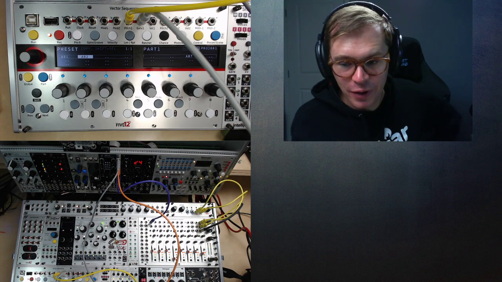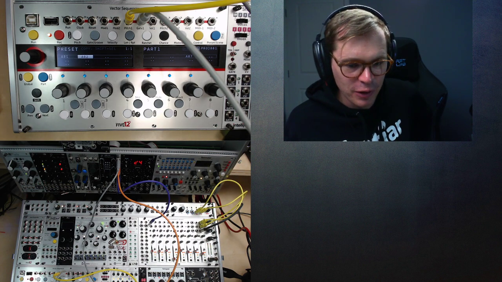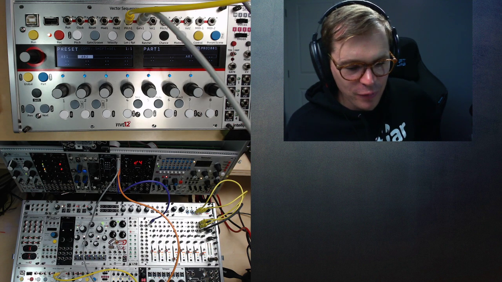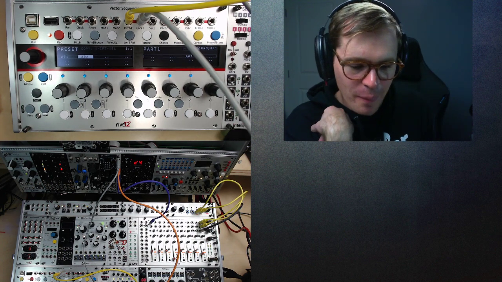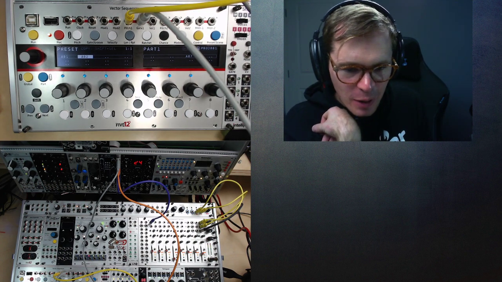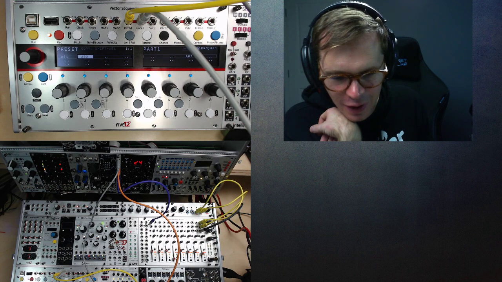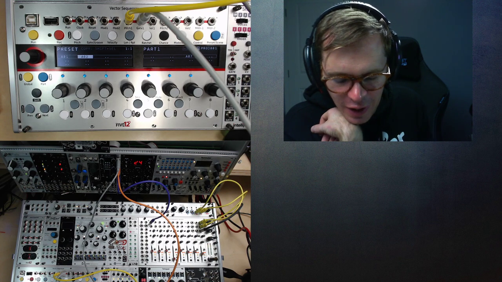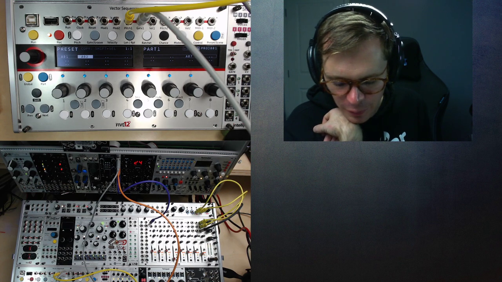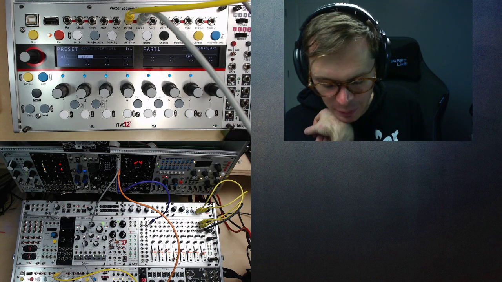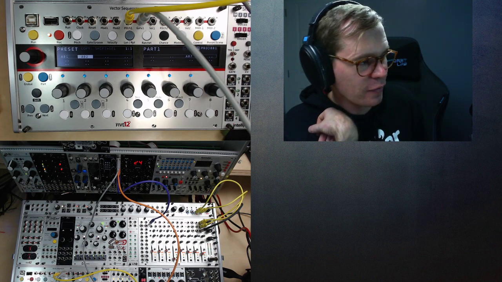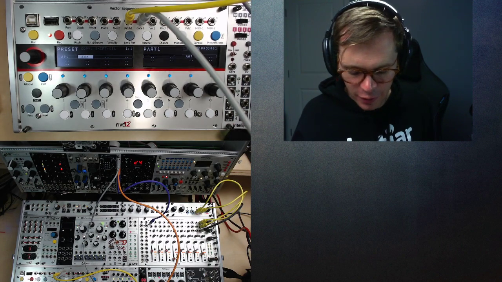But yeah, in terms of getting into modular, if you want to interface from in the box to outside of the box, get something that allows you to sync and have CV out, like one of the modules from Expert Sleepers, for instance, like the Disting Mark IV that I have down here that you can't really see.